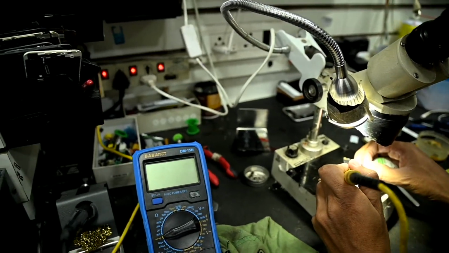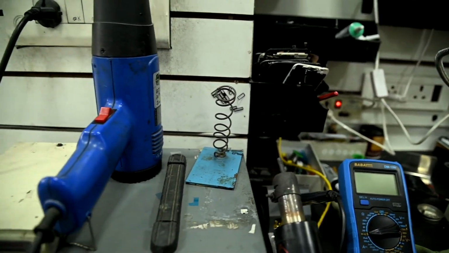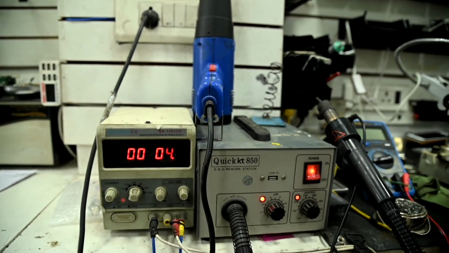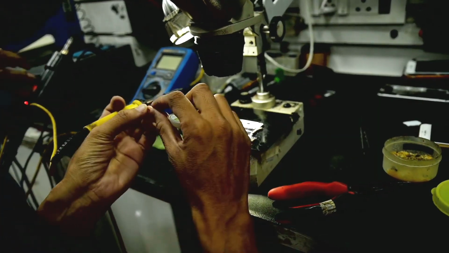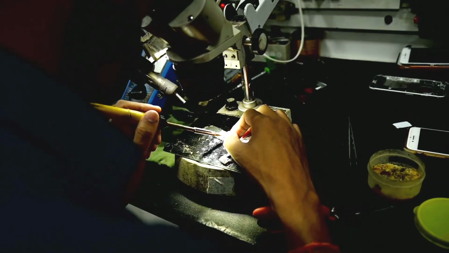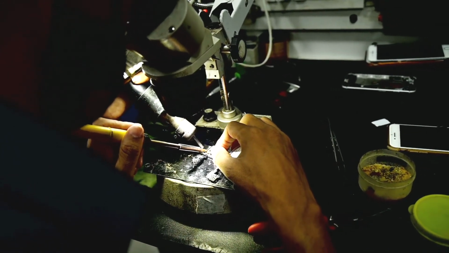This shows the basic tools required for a mobile repairing lab. This shows the soldering process, where two or more metal items are joined together by melting a filler metal called solder into the joint.